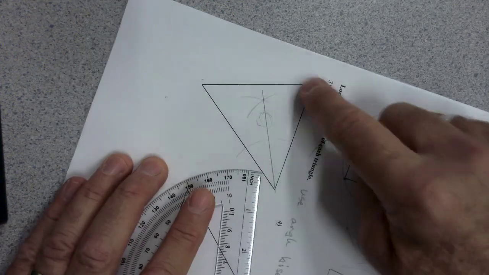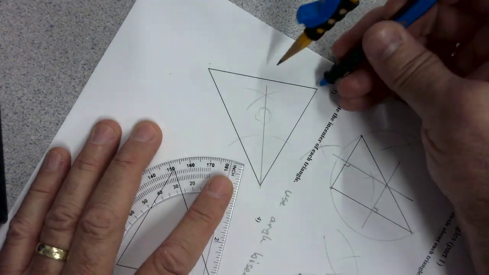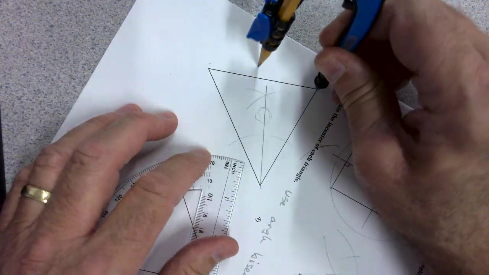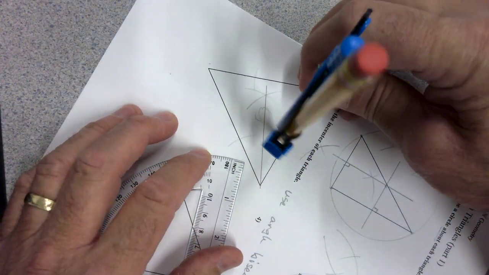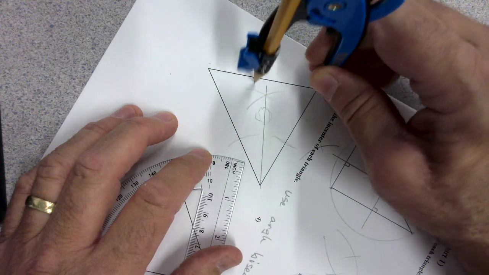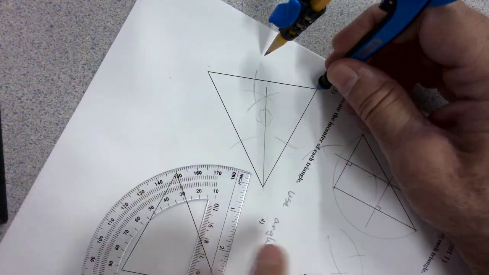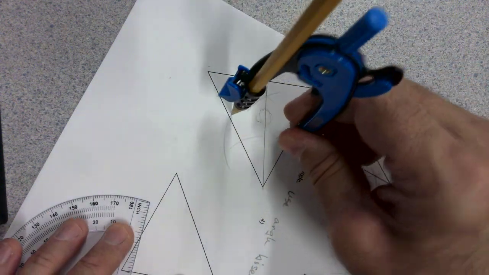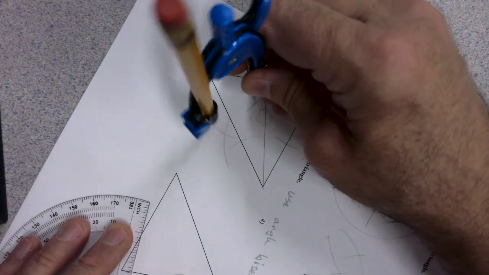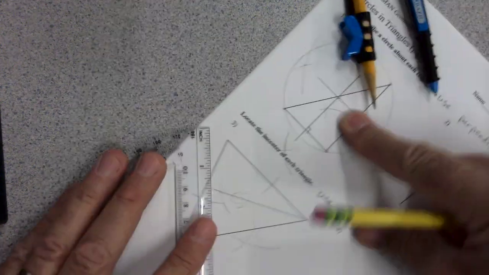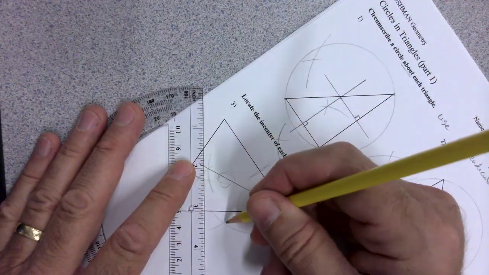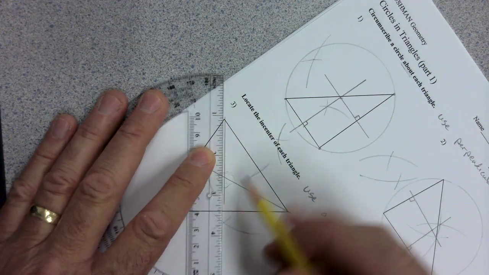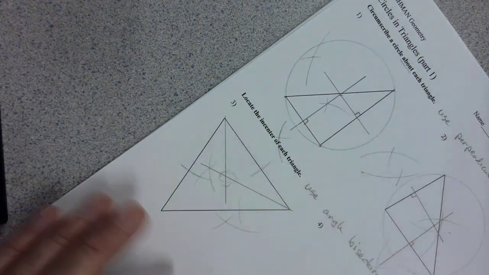So I'm going to bisect this angle, following the same process. My marks might be in the way, so I'm going to make a mark there. Right there and there. The marks do get in the way, so it's this one right there. I'll make a mark out here. You just have to keep track of your marks. And there we go. Like I said, there's the in-center.